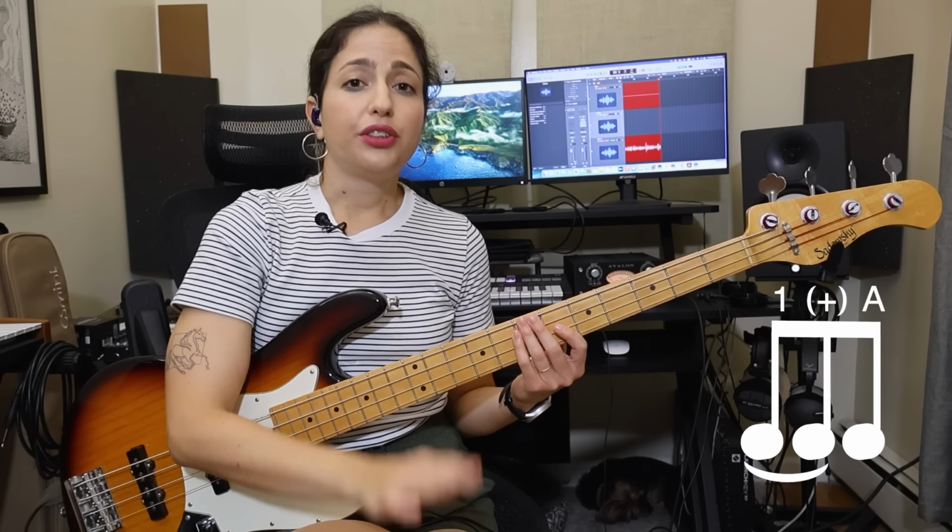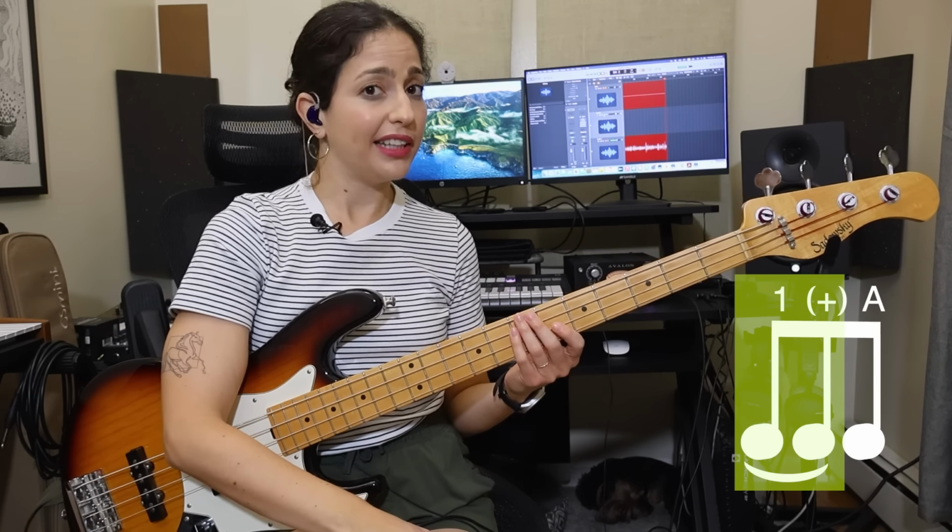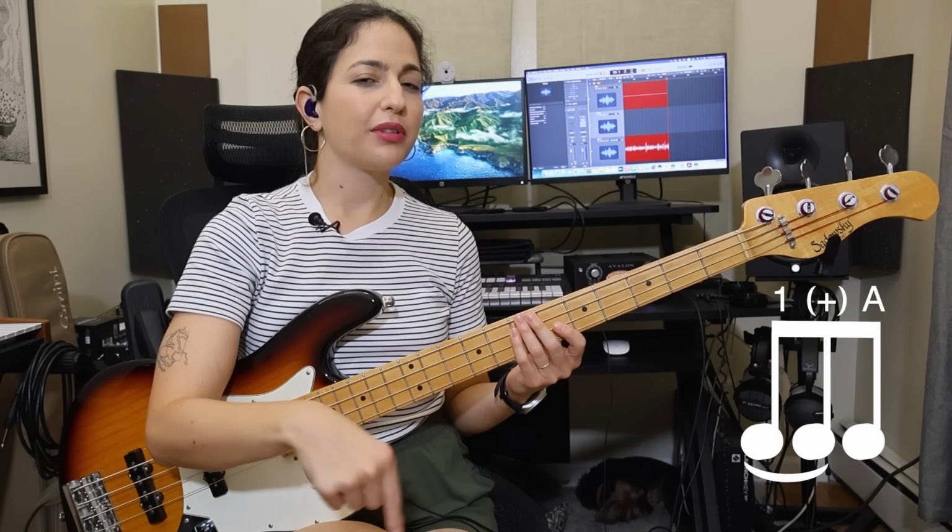If our subdivision is 1 and a 2 and a 3 and a 4, each first eighth note is going to be the number and the second eighth note is going to be the "a." So: 1 and a 2 and a 3 and a 4. Playing it on bass is going to sound like this: 1 and a 2 and a 3 and a 4.